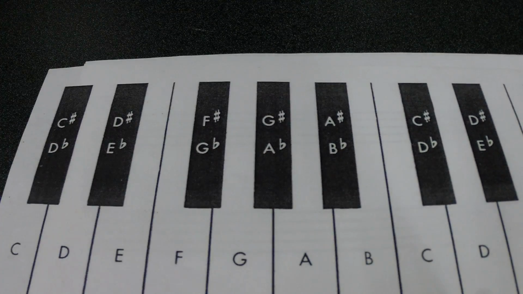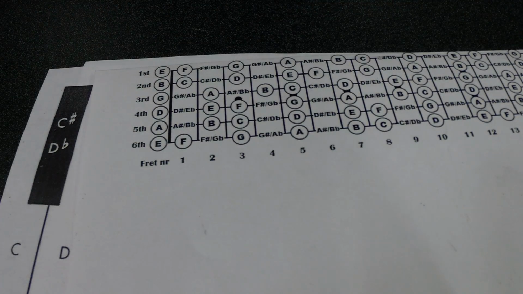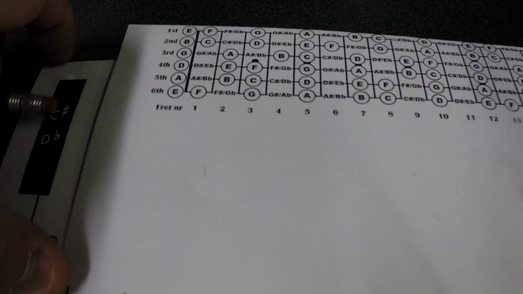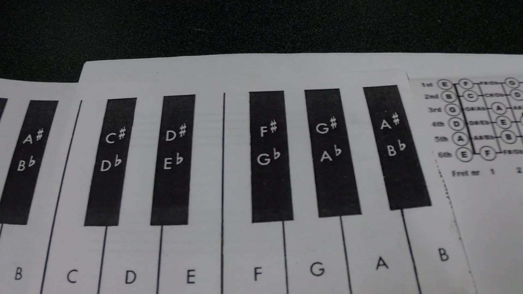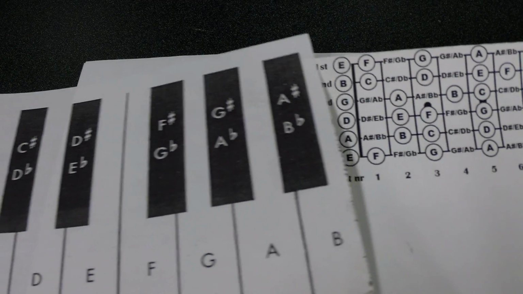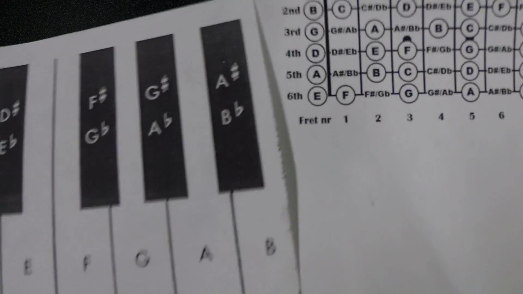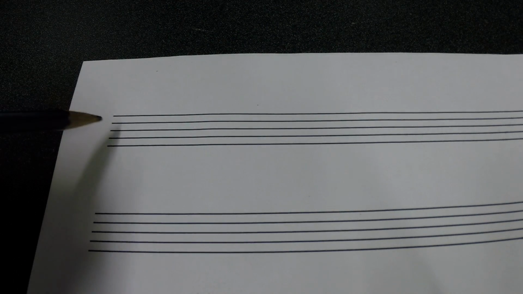Last time we were here, we were looking at a couple of things. We looked at a piano staff and piano layout, and we looked at a guitar layout. But as we can see, it's very difficult for those two layouts to work with each other. A piano player is going to have a hard time with the guitar, and the guitar guy is going to have a hard time with the piano, so we can't use that. So we use a universal system called the staff.